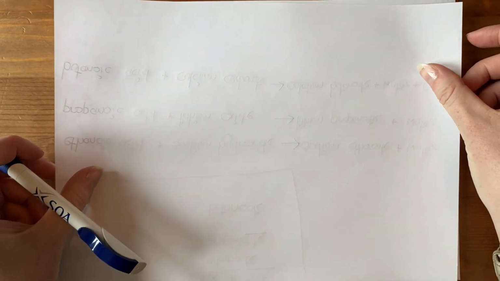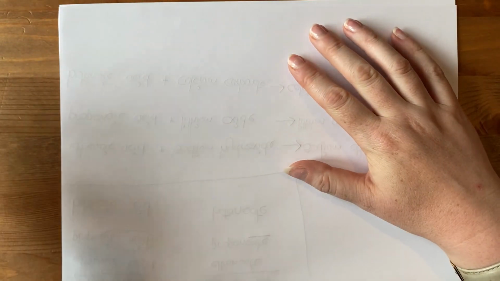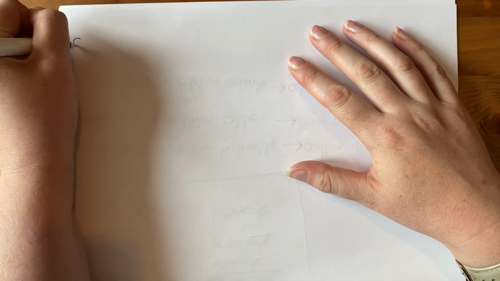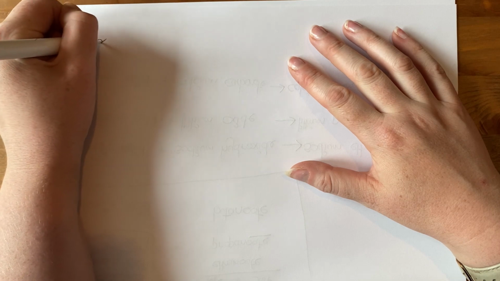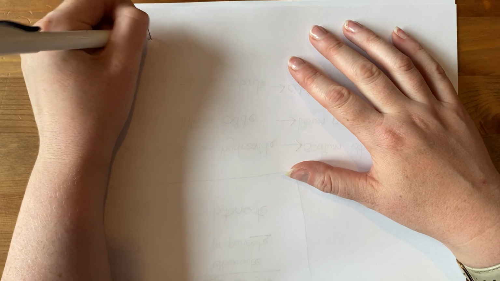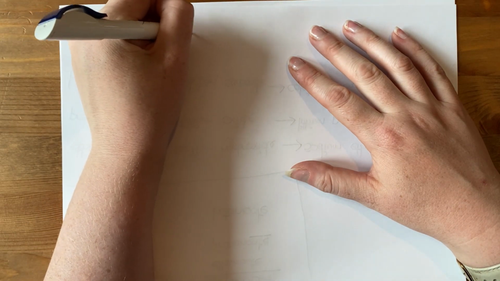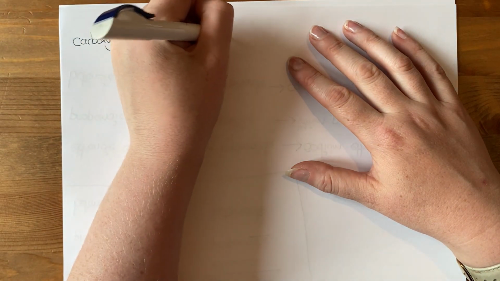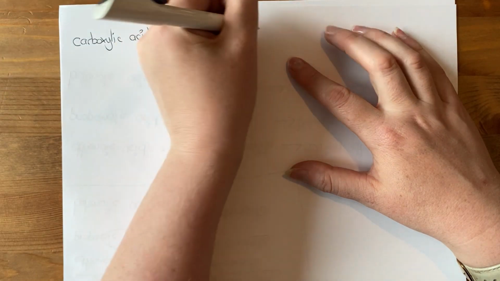And there's a very general way that we can do this, and we can say my carboxylic acid plus metal oxide is going to make something.